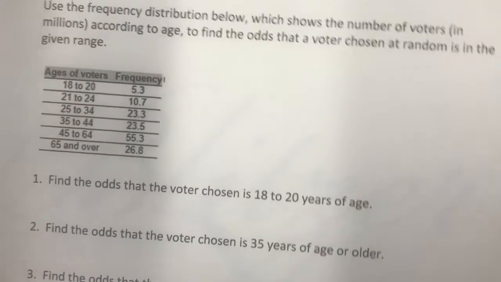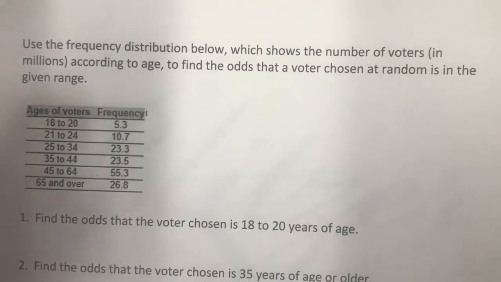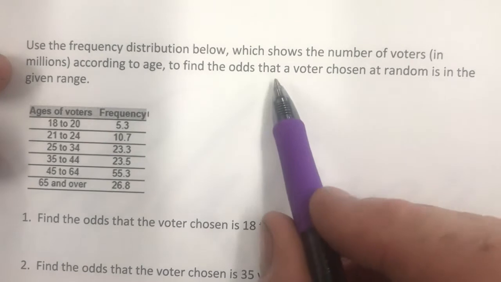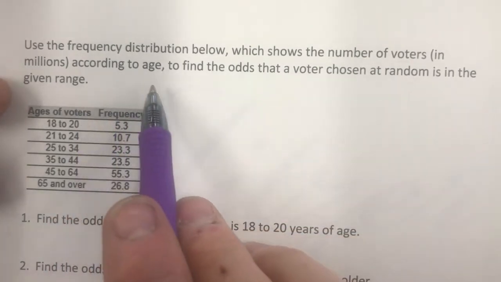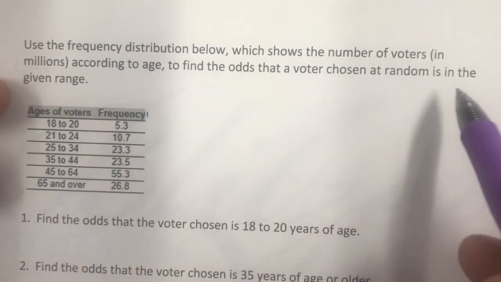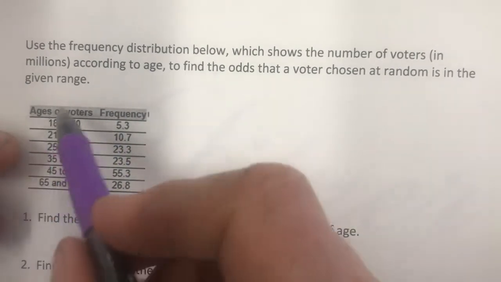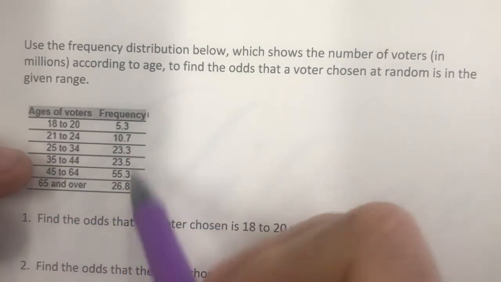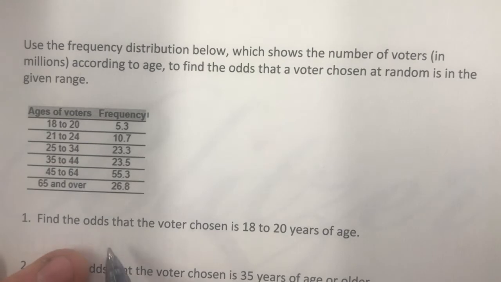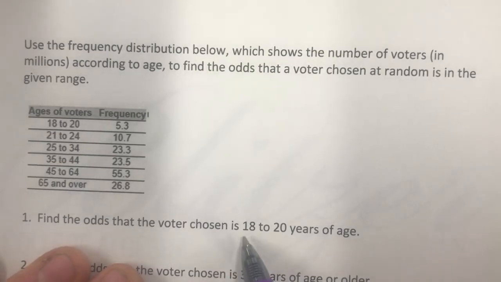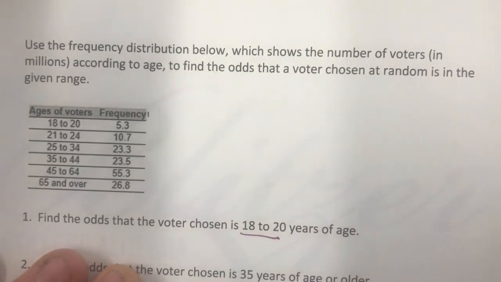All right, one last one here. Now, in this one, use a frequency distribution below, which shows the number of voters in millions according to age to find the odds that a voter chosen at random is in the given range. Here's the ages of voters, and here's the frequency. Okay? Find the odds that the voter chosen is 18 to 20 years of age.